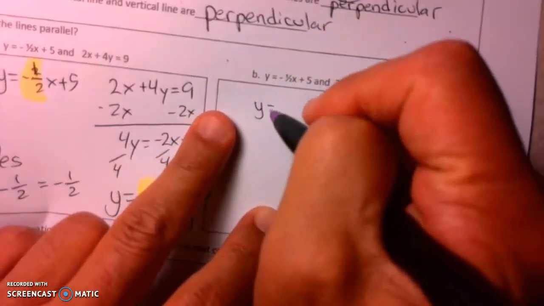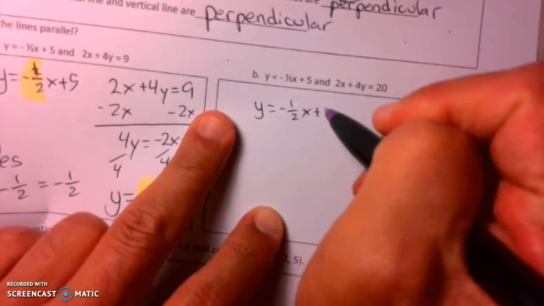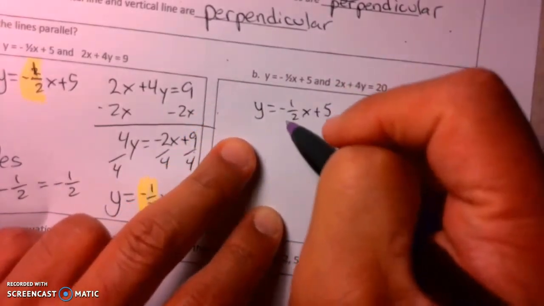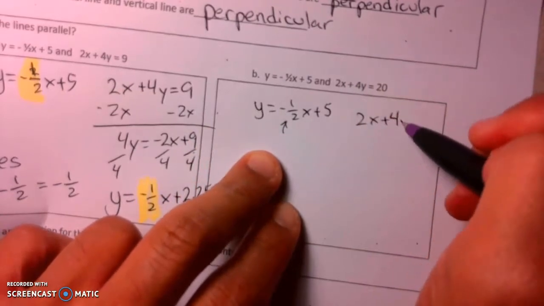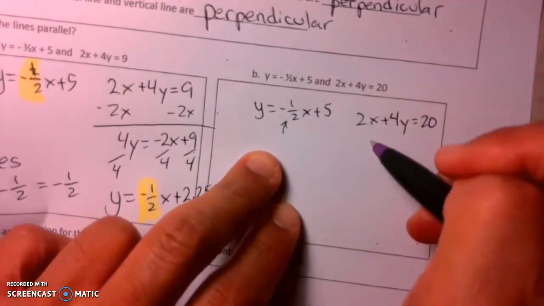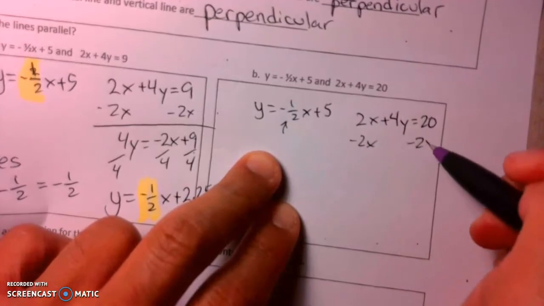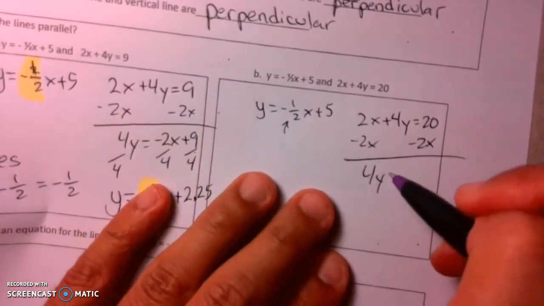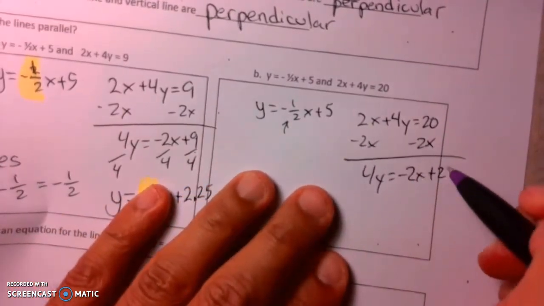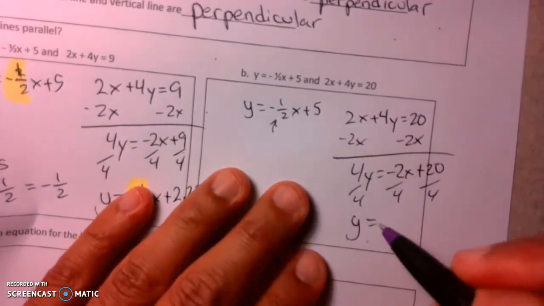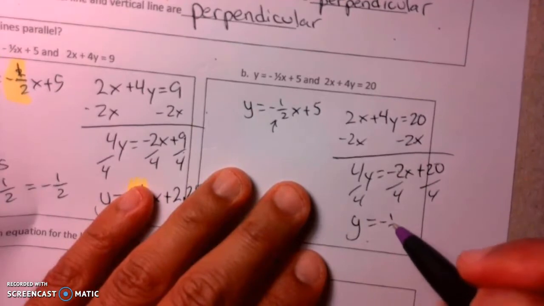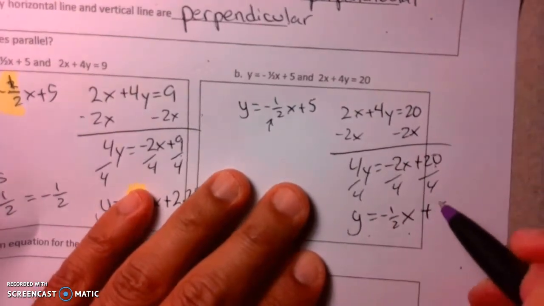Again, here you've got an equation, negative 1/2 x plus 5. So the slope number is pretty easy. It's negative 1/2. This one here, you're going to have to get y by itself. So I'm going to minus the 2x. Pretty much like I did the previous problem, negative 2x plus 20, divide by 4, divide by 4, divide by 4. Y is equal to 2 divided by 4 is negative 1/2 x. 20 divided by 4 is 5.